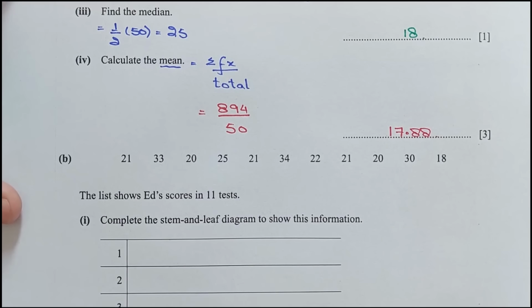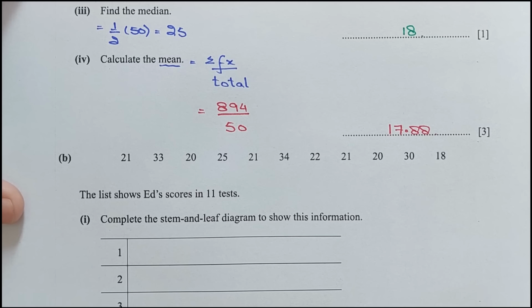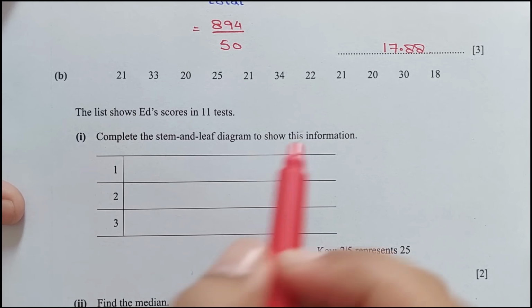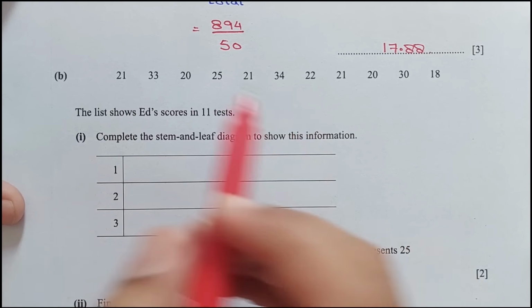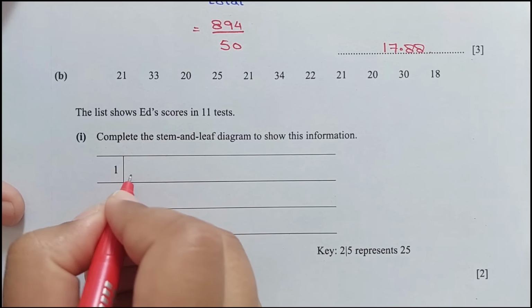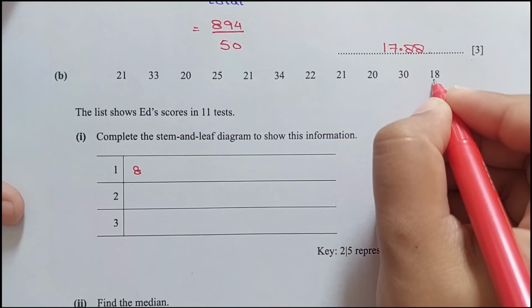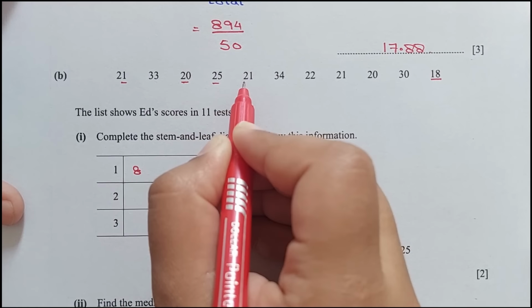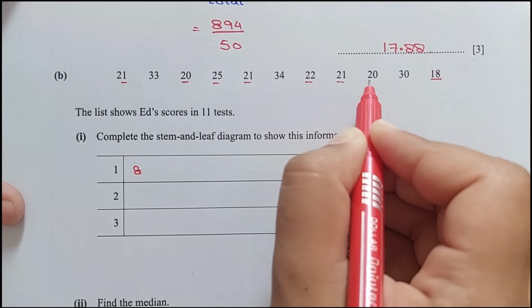Now for part B, the list shows the results in 11 tests. Number 1, complete the stem and leaf diagram to show this information. The key we have been given is 2 and 5 represents 25, right? With 1, we have 18, 1 and 8. We have just 18. Now 21, 20, 25, 21, 22, 21, 20.